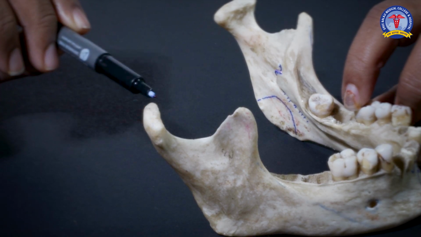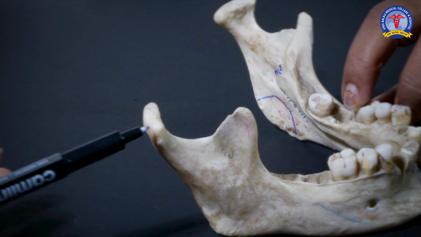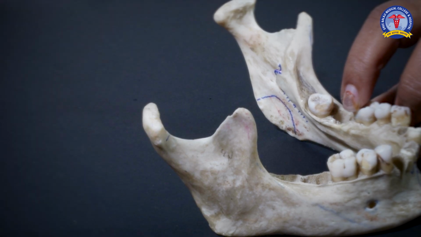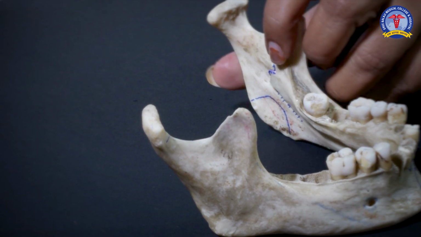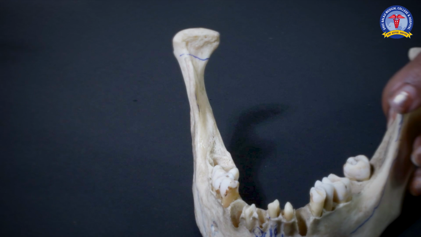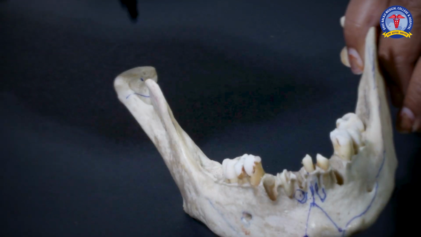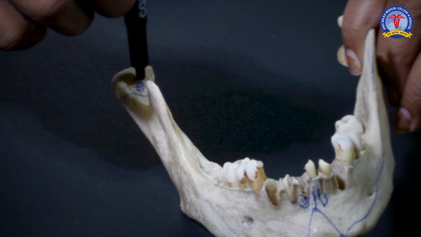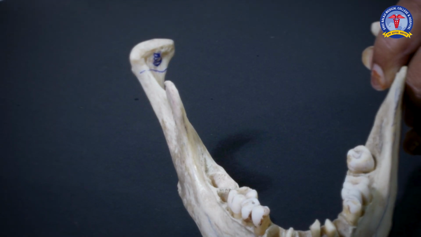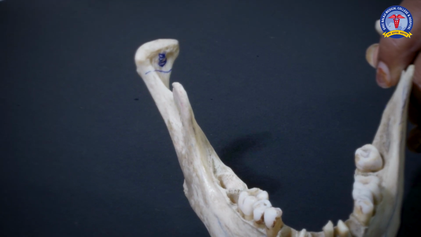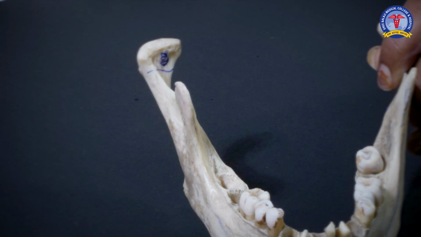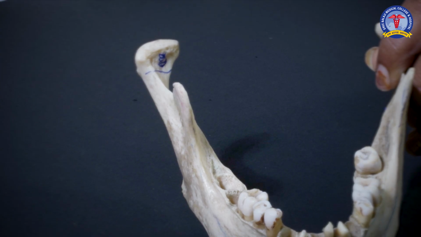The constricted portion just below the head of the condylar process is the neck of the mandible, and it has a few important features. Anterior to the neck, there is a pit or depressed area called the pterygoid fovea, which gives attachment to the lateral pterygoid muscle.